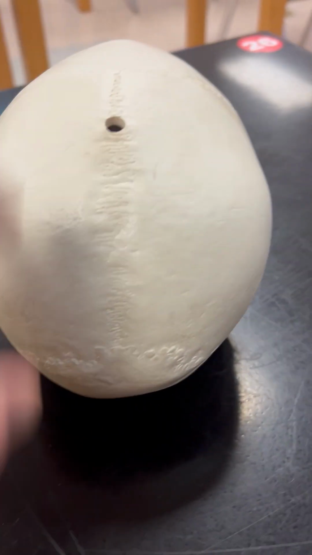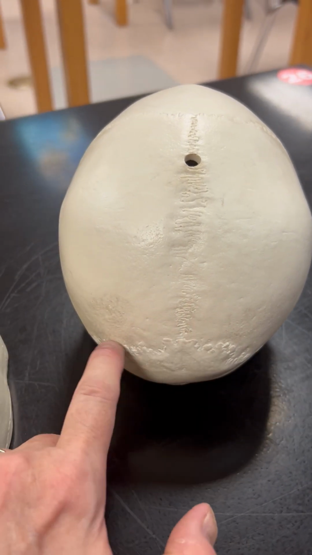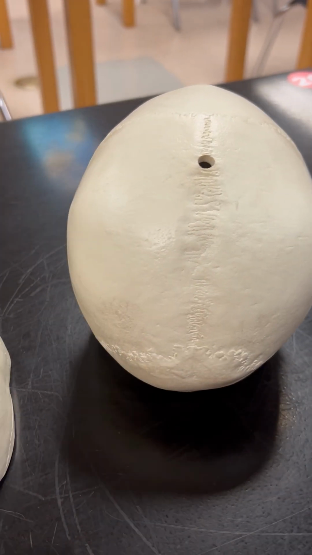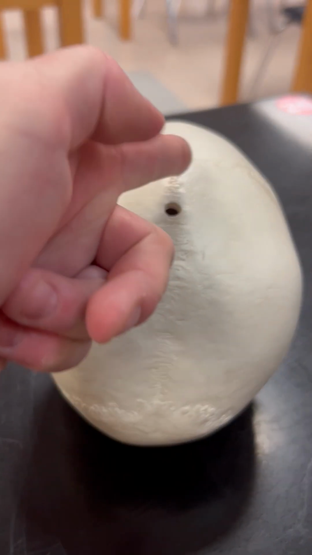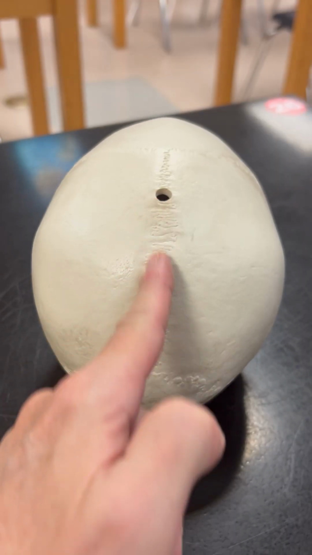Lambdoidal, that's how you say it, lambdoidal. That's this back one right here, the squiggly guy right here. It separates the occipital bone from your parietal bones. And of course you have the sagittal one that splits the two parietal bones in half right here.